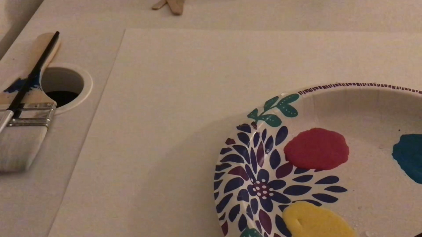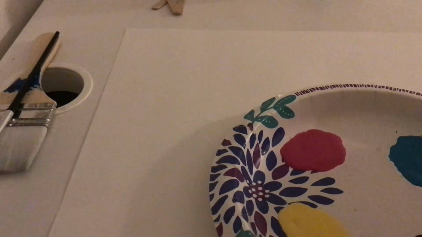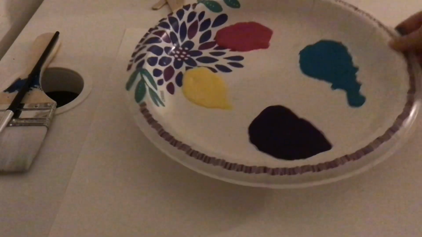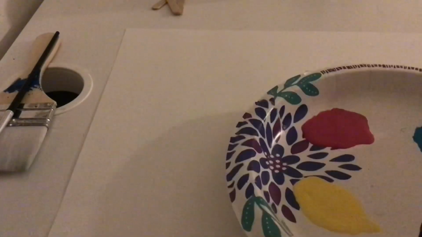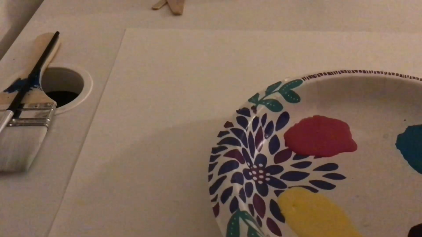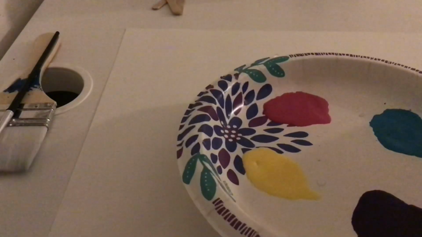Okay, so to start off with this project, you just want to get your paints ready. You choose maybe like 3 or 4 colors. I chose these 4 colors, and it's easier if you have a thinner paint. So I would recommend adding water if you need to.